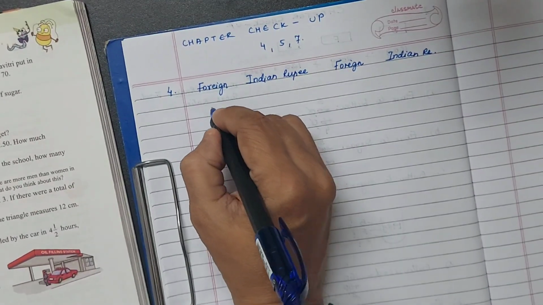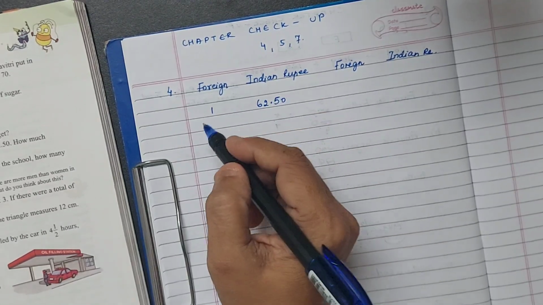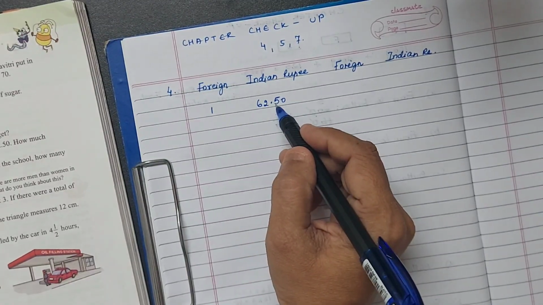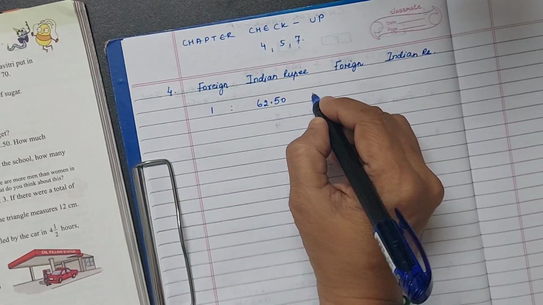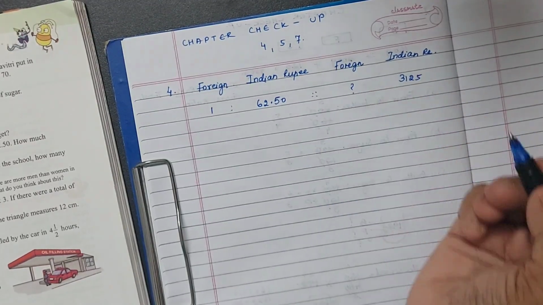So one foreign currency is 62.50 Indian rupee. That means for $1 or £1, whatever the currency is, we get 62 rupees 50 paise. That means for 3125 rupees, how much foreign currency will we get?